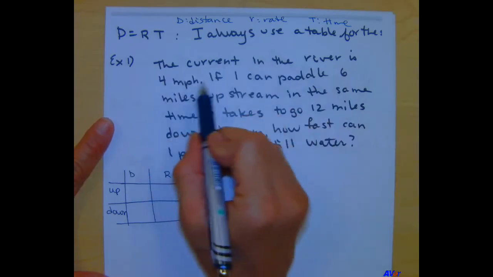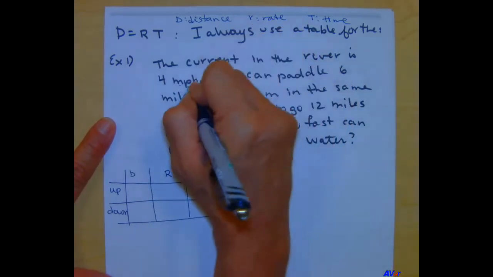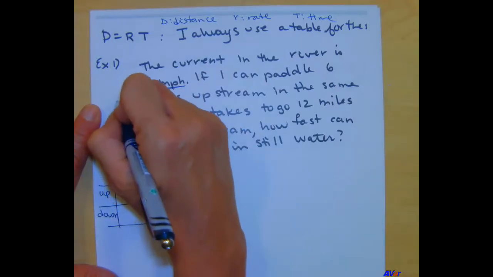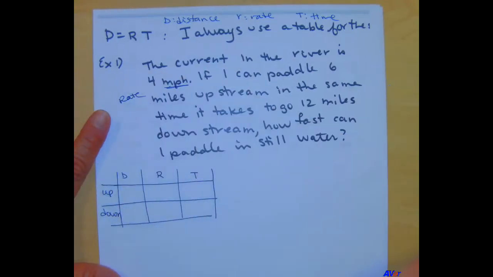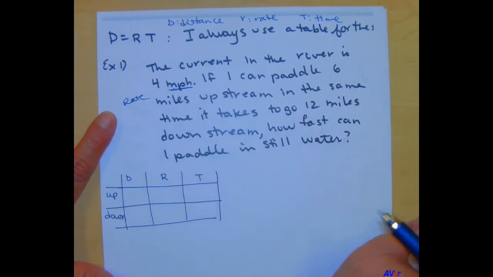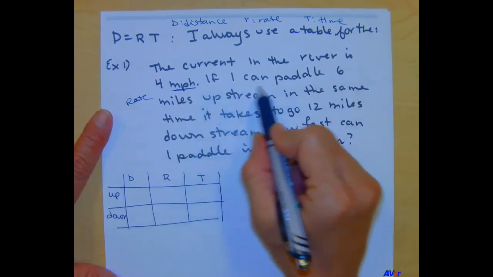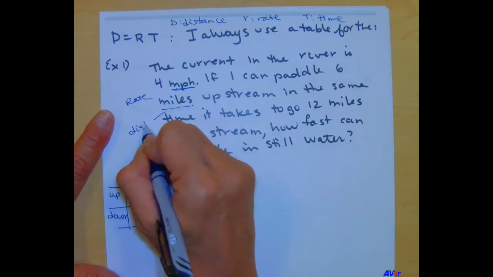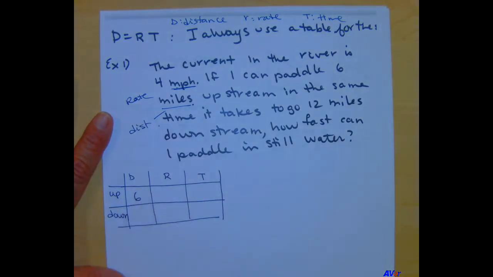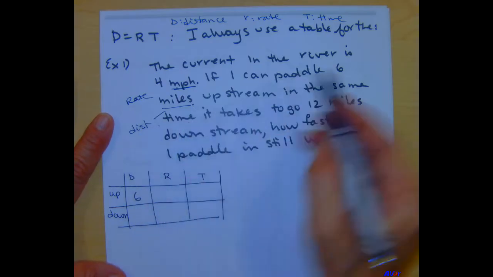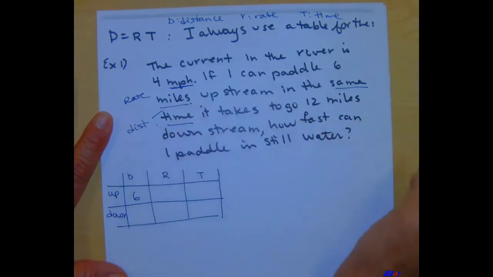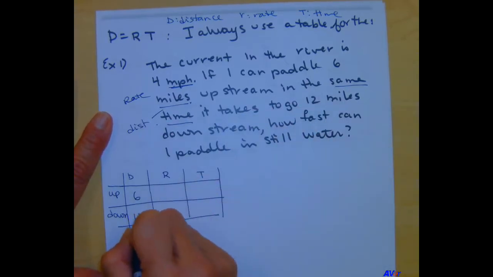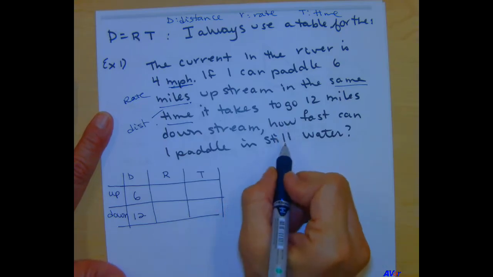So it says the current in the river is 4 miles per hour. So current, well, first off, miles per hour, that's a clue that that's a rate. Okay? So I don't know what I'm going to do with a 4 yet, but I'll hold on to that information. I can paddle 6 miles upstream, so that's a distance, and it's up, so I'm going to put a 6 in the up distance cell. In the same time, same time, that's a clue. Okay, so I'll underline that. It takes to go 12 miles downstream. Okay.